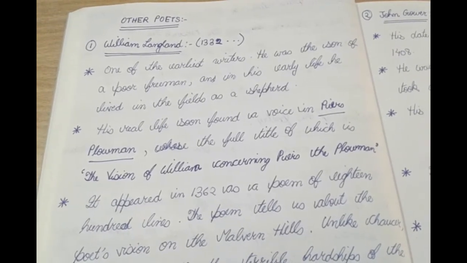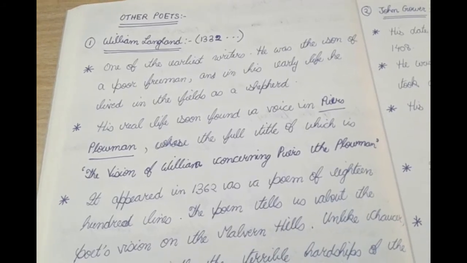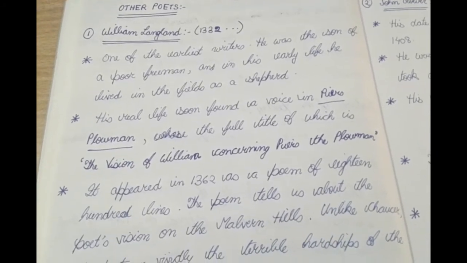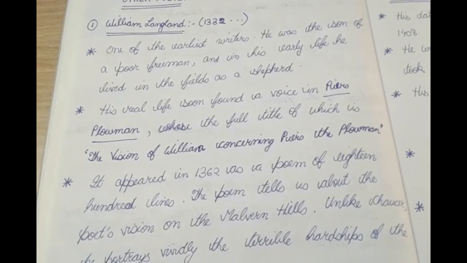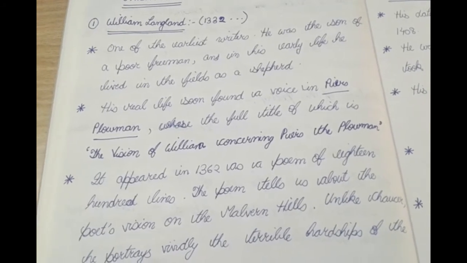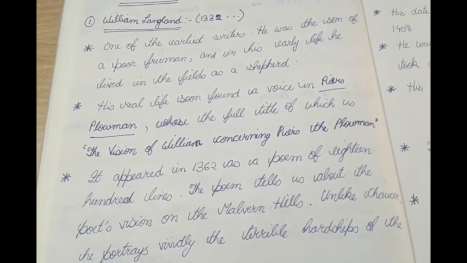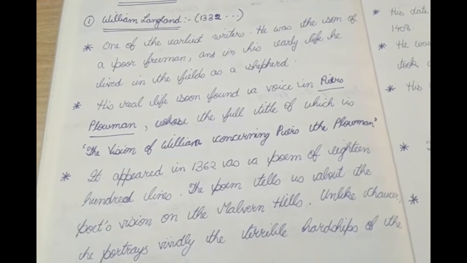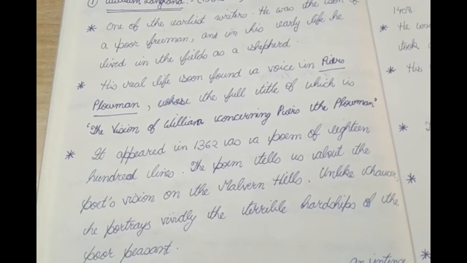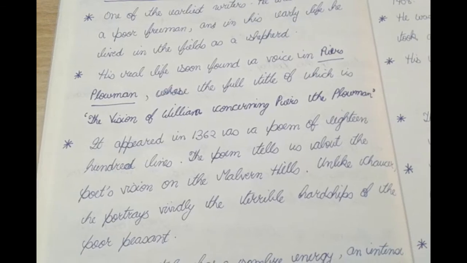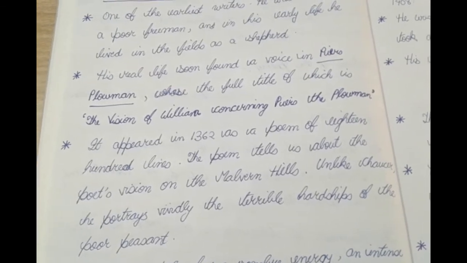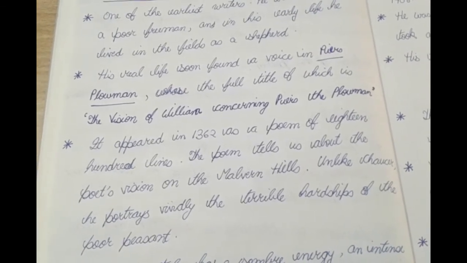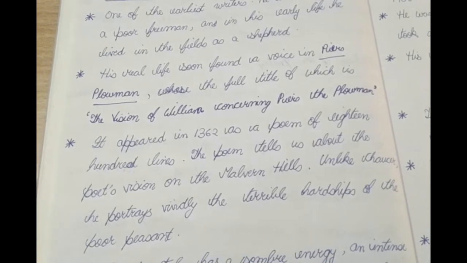So as his father was also a freeman, he used to work as a shepherd in the fields. His real life soon found a voice in Piers Plowman, the full title of which is The Vision of William Concerning Piers the Plowman. It appeared in 1362 as a poem of 1800 lines. The poem tells us about the poet's vision on the Malvern Hills.